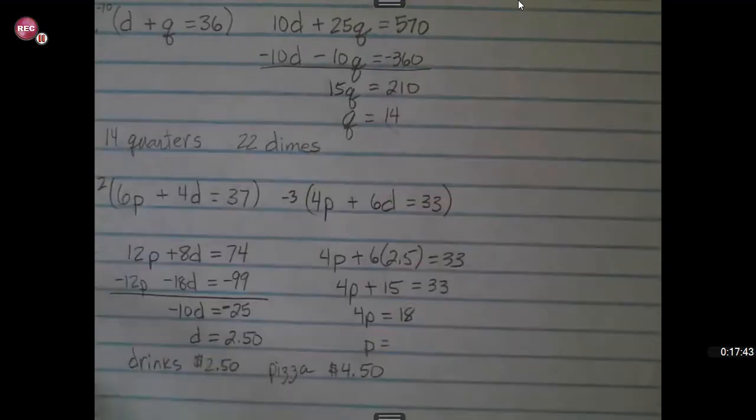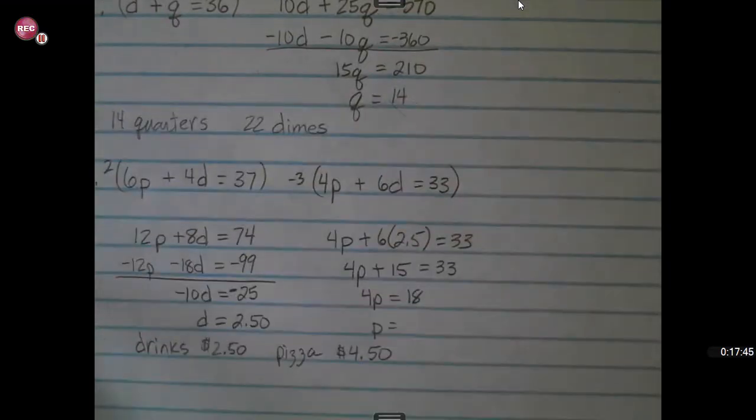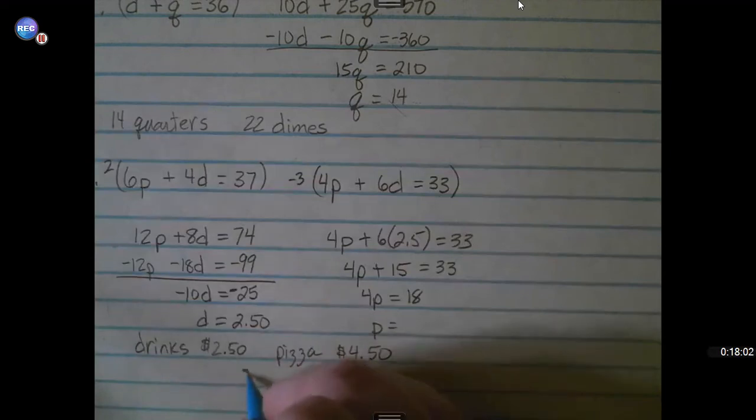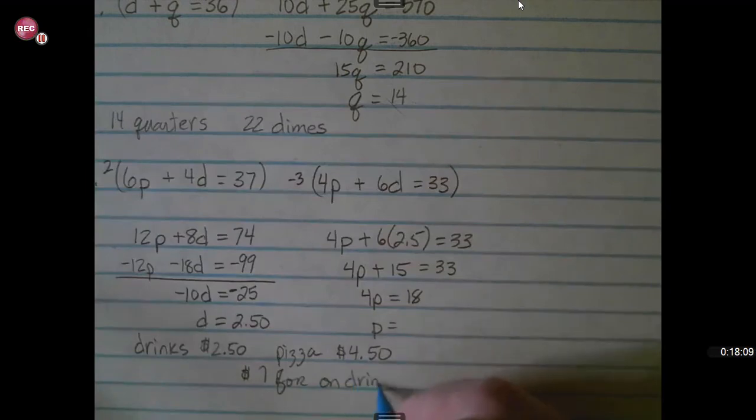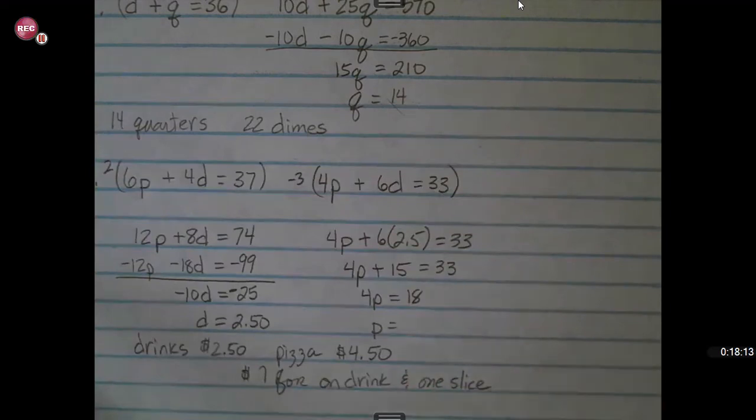Okay. And it's saying, what is the price for 1 drink and 1 slice of pizza? So, do they want that added together? I would put both just to make sure. So $4.50 plus $2.50 is $7 for 1 drink and 1 slice. Okay.